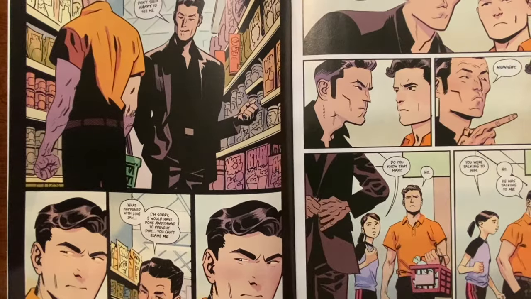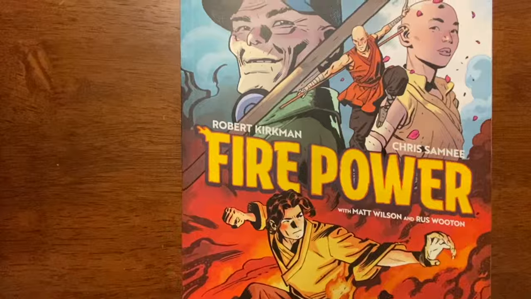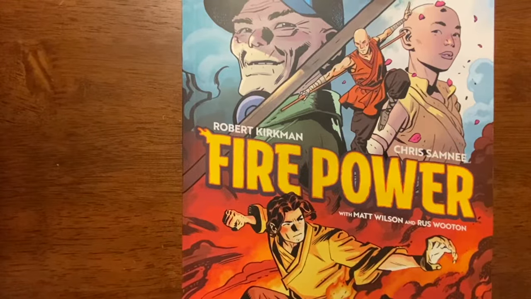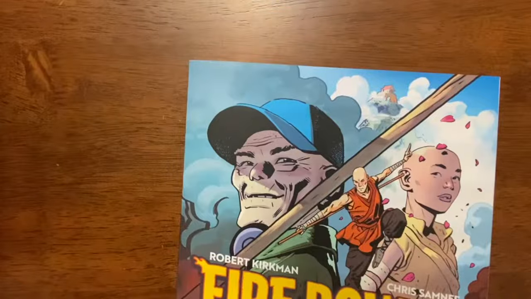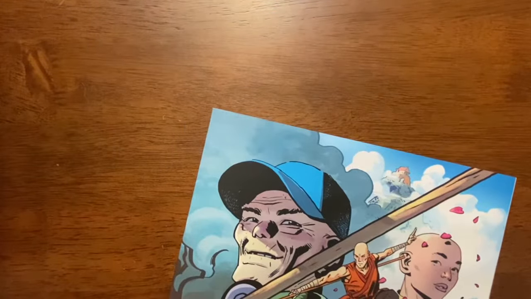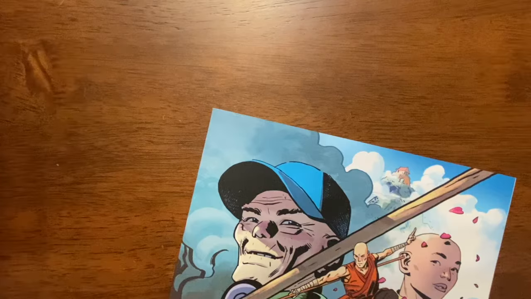All right, so I am going to switch gears and I'm going to break out the Firepower graphic novel, which came out before the single issues did. It was kind of a prelude, as it says right here on the cover. I have a couple post-it notes here of things I want to talk about because we need to get into bleed. We talked about a panel, we talked about the frame, we talked about the gutter.